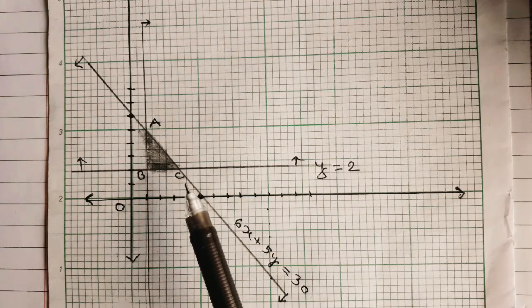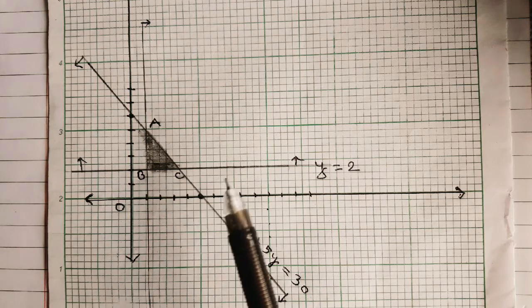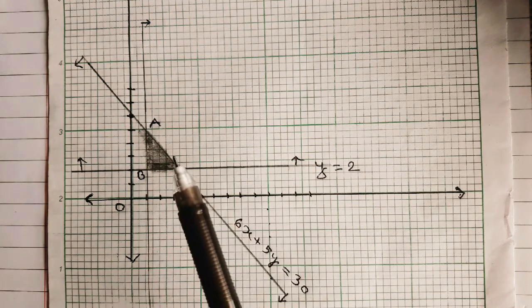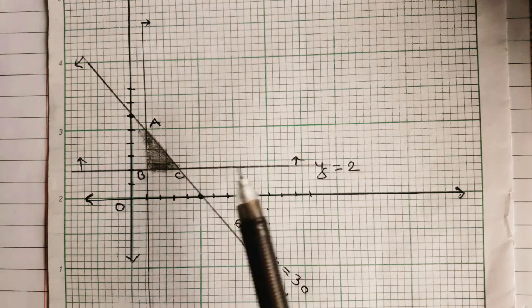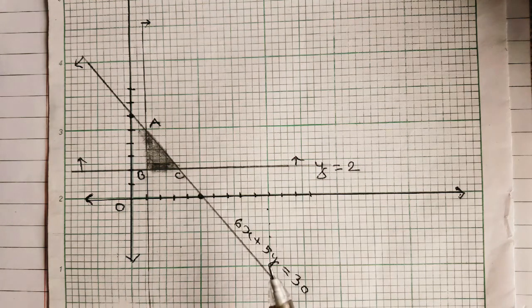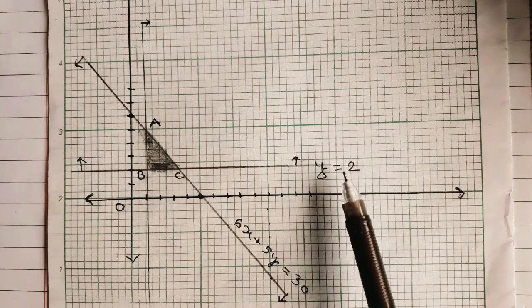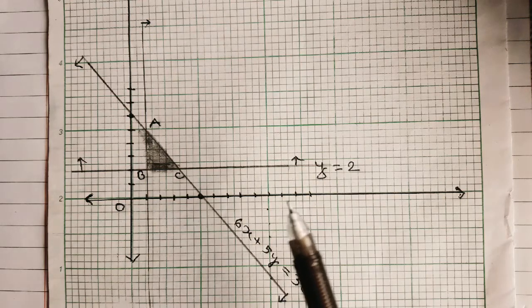Whenever it is not possible to find the value of x or y exactly, we have to solve the corresponding equations of the two inequalities, which will give the intersection point of the two lines. So when we put y equal to 2, we get 5 times 2 equals 10, and 30 minus 10 is 20. So the value of x will be 20 by 6, that means x is 10 by 3. So the required coordinates of the point C, the third vertex, are (10/3, 2).